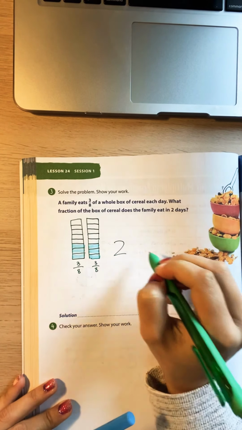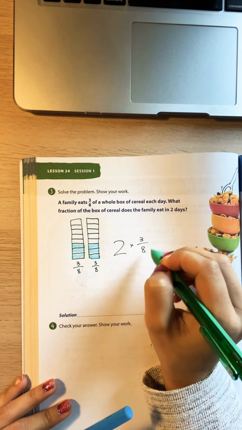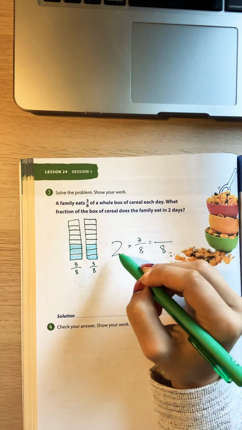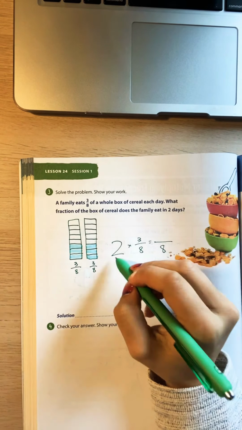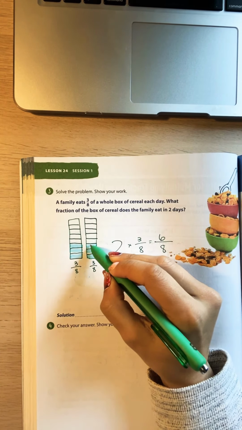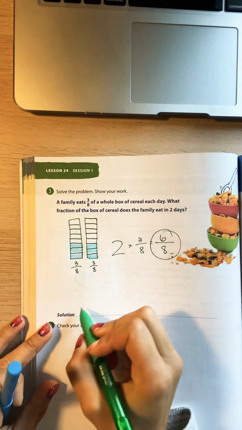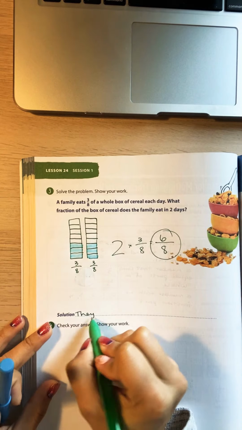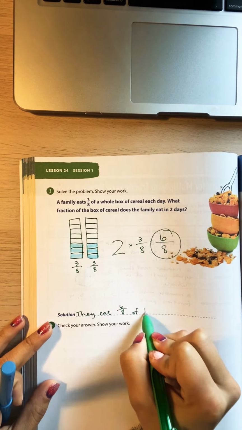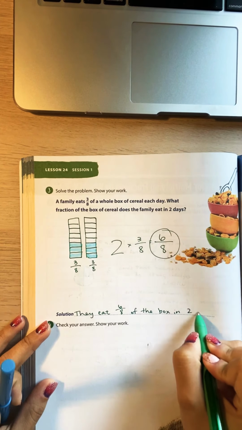There are 2 models times 3/8 each, 2 days times 3/8 is how much they eat. My denominator stays the same. I multiply my whole number times my numerator. 2 times 3 equals 6. 1, 2, 3, 4, 5, 6. Okay, so they eat 6/8 of the box in 2 days.